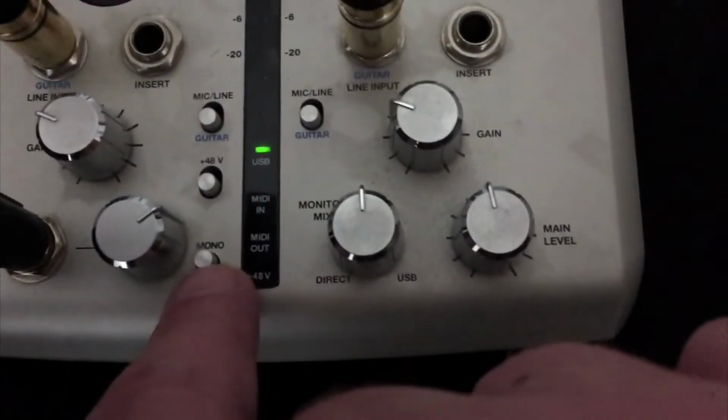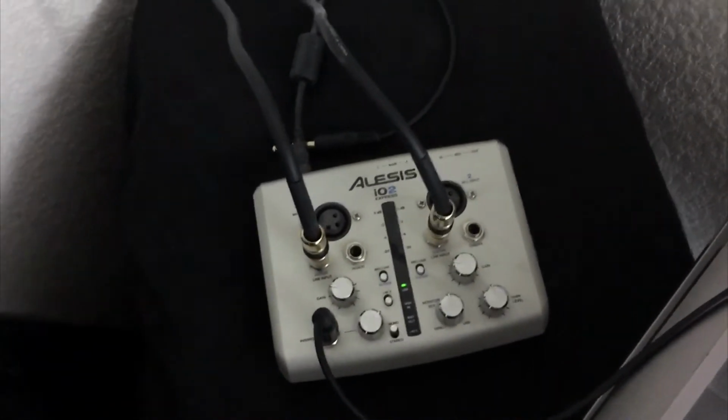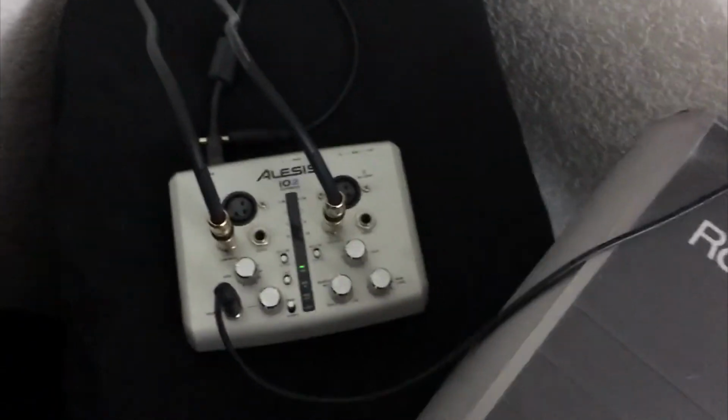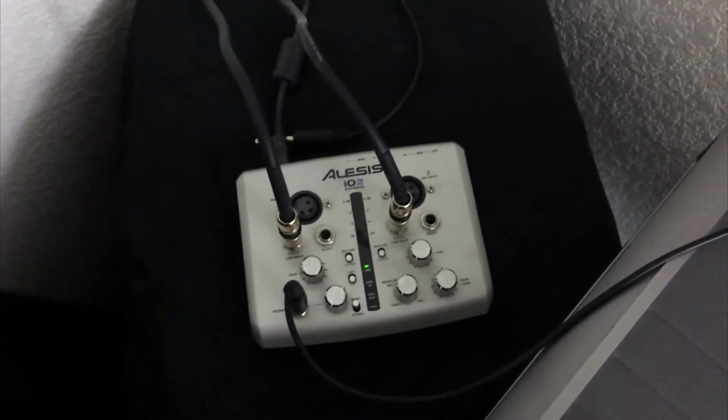Okay, now this has two settings. This has mono and stereo. Now what I've found is this. I run into the computer and go through a software called StreamYard. And StreamYard is going to take whatever you send it and make it a little bit flatter and a little more mono to begin with.